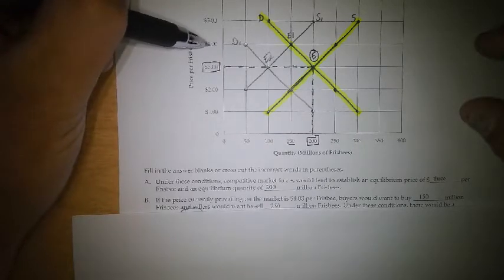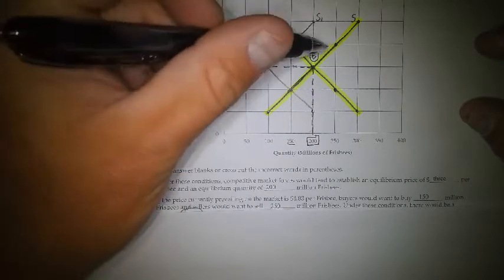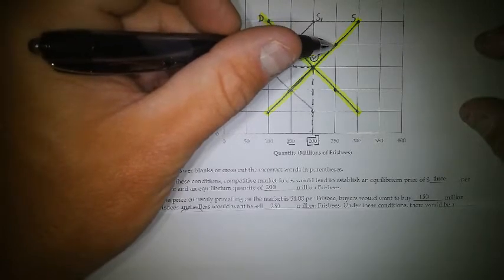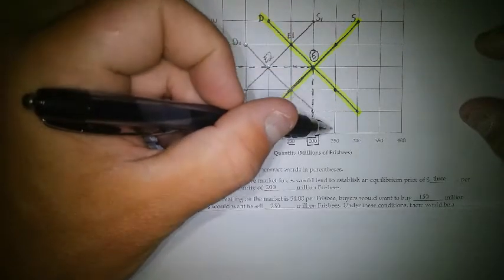And sellers would want to sell how many? Well, again, at $4, I would go to 4. Sellers would be supply. I would move all the way over to supply, and then come straight down, and it would say that they would produce how many?